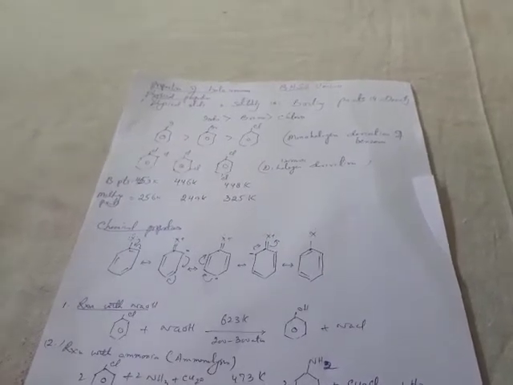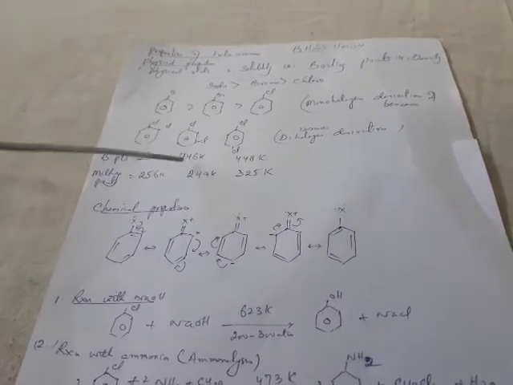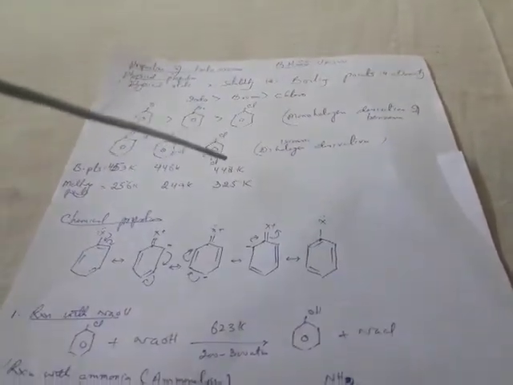The boiling points of these isomeric dihalogen derivatives of benzene are nearly the same. For example, the boiling point of the ortho isomer, ortho dichlorobenzene, is 453 Kelvin. The meta isomer, 1,3-dichlorobenzene, is 446 Kelvin. The para isomer, 1,4-dichlorobenzene, is 448 Kelvin. These boiling points are nearly the same. Now, as far as the melting points are concerned, the melting points of these isomeric dihalides are quite different.